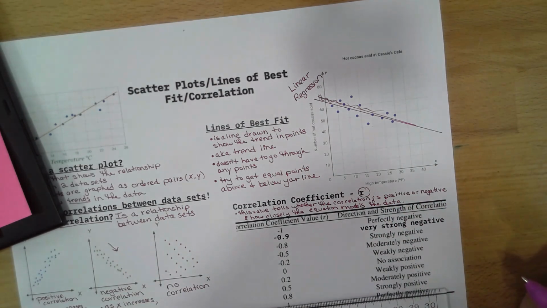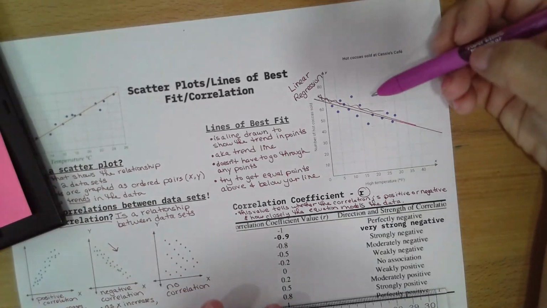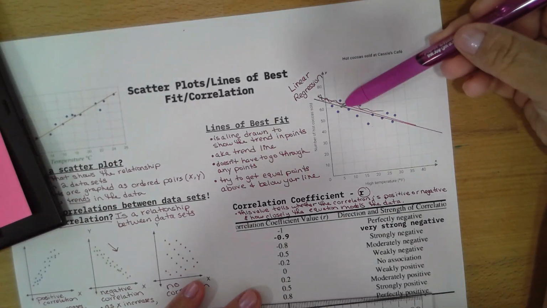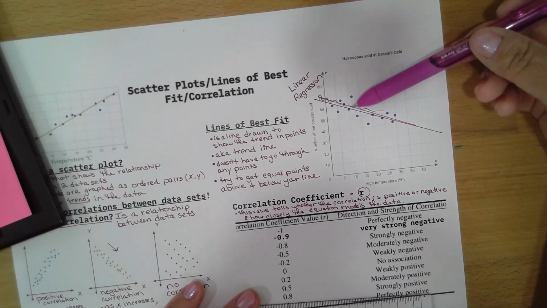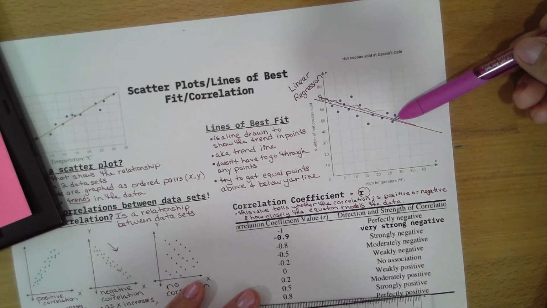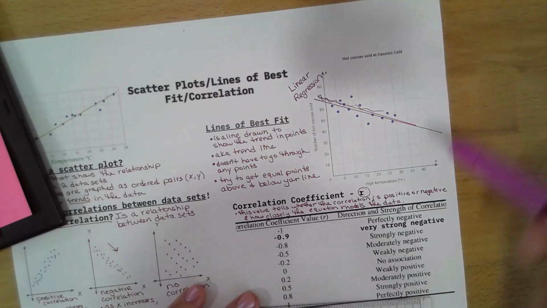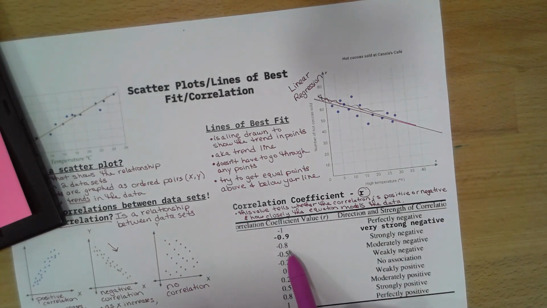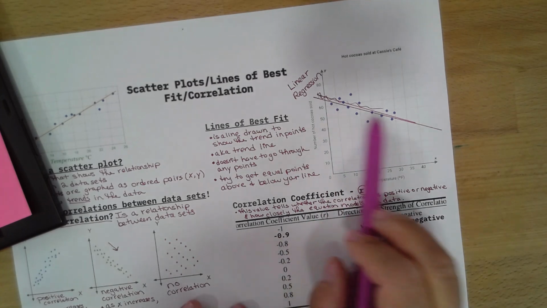Okay, so up here, if you want to review, I wouldn't say the points are really strong as a line. They're kind of scattered. So I'm curious to see what our number gives us on the calculator. I'm thinking it's going to be around negative 0.8, so it's negative.